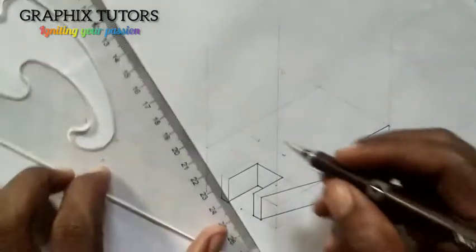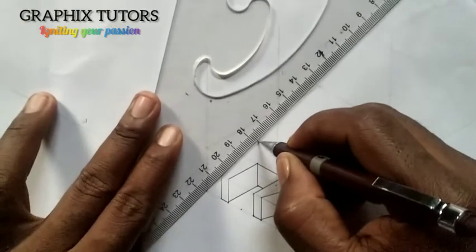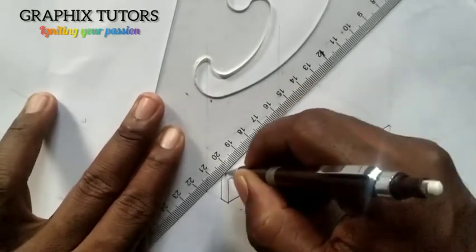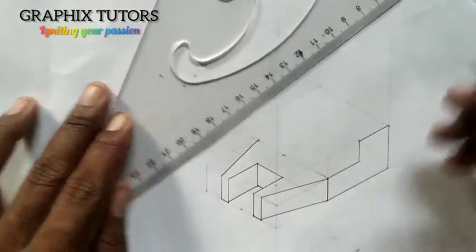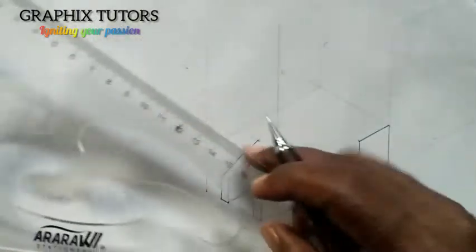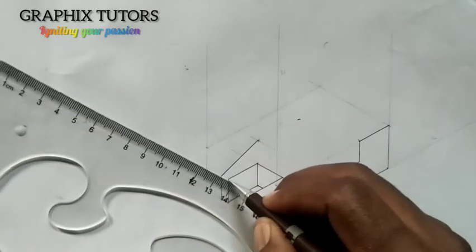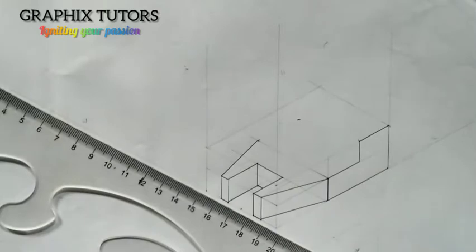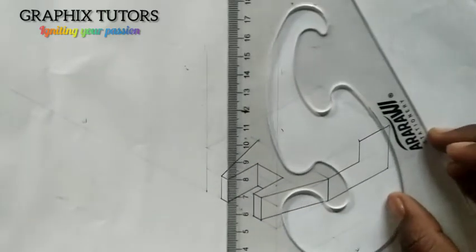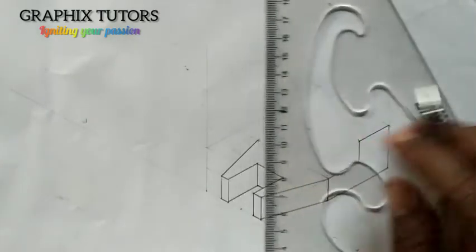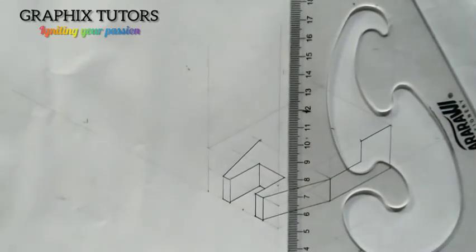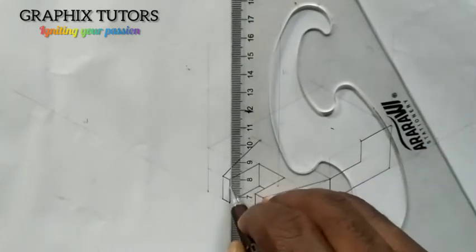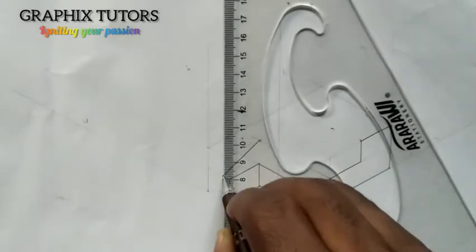So which means I'm going to join this to this. And I'll close them up. I'll close this point up. Now if you look at this very well, you discover that, let me close it up, and close it up too.